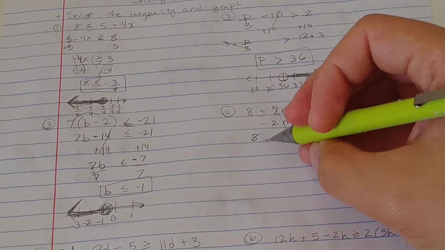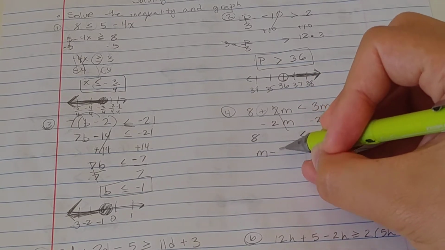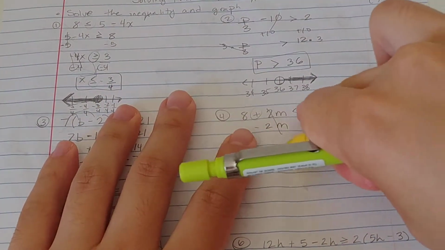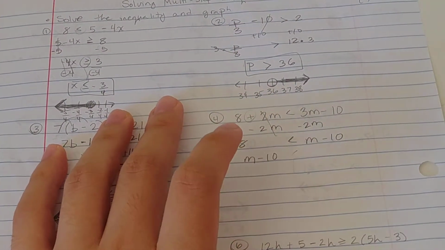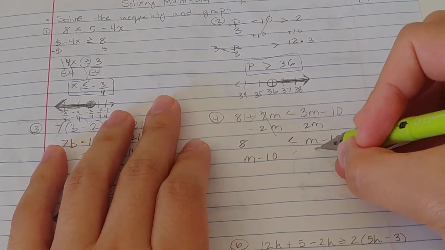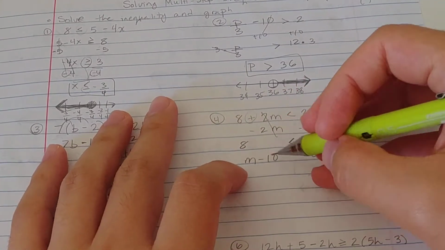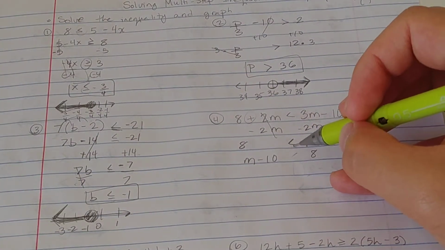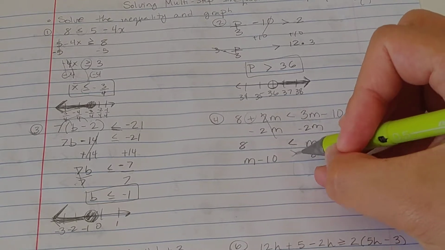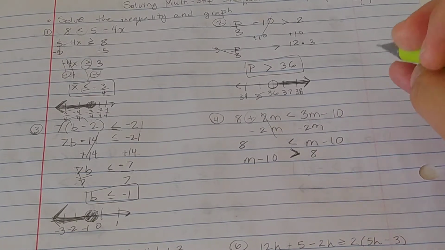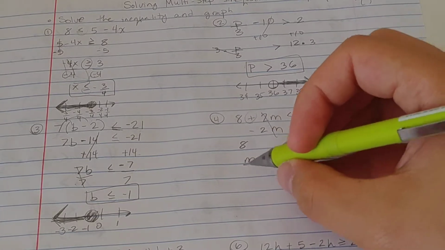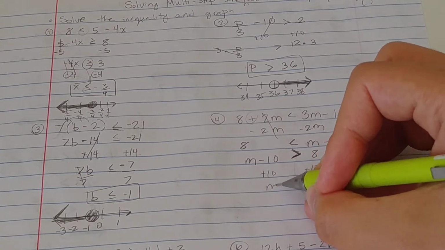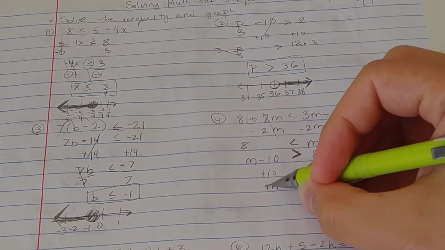We like the m to be on the left side, so I'm going to flip that. M minus 10, and 8 on this side. We want the variable to be on the left side. And since we flip these around, we have to flip that inequality. So it becomes greater than. And the opposite of subtracting 10 is adding 10. So you get m is greater than 18.